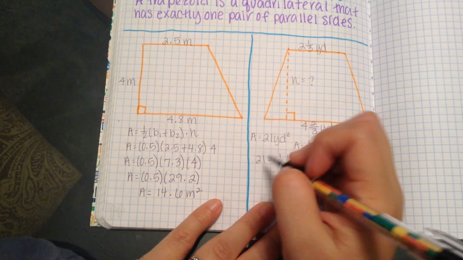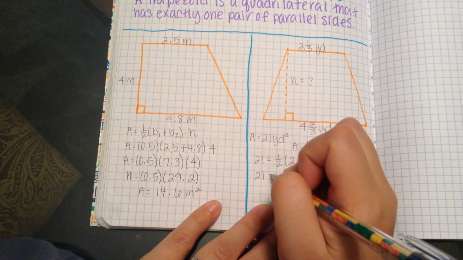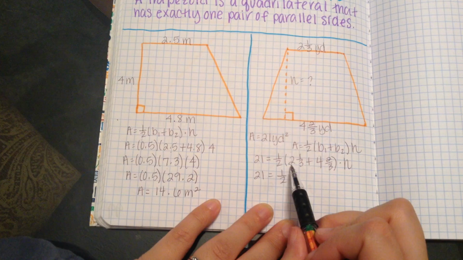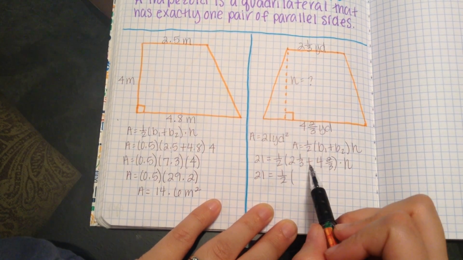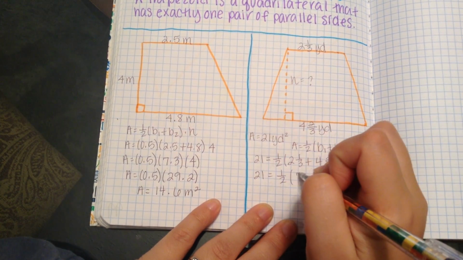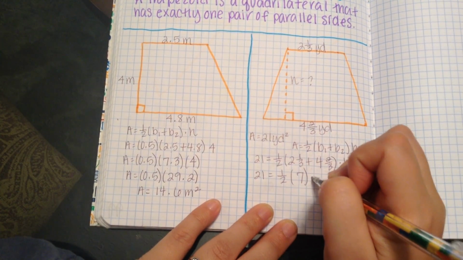So I'm going to add these together. So we're going to get 21 equals 1/2 times. If I add 2 1/3 plus 4 2/3, I'm going to get 7 times the height.